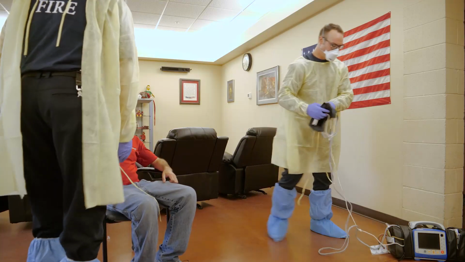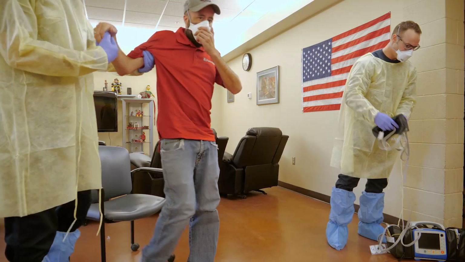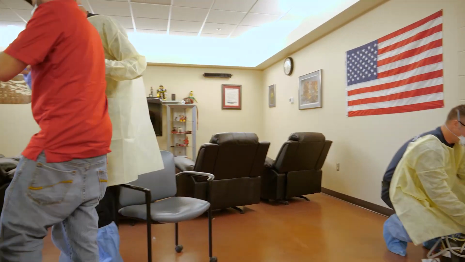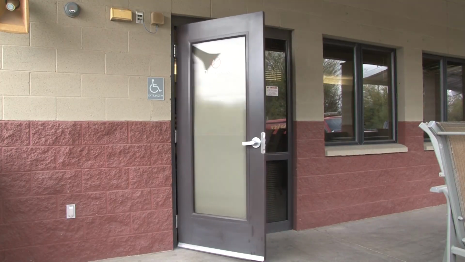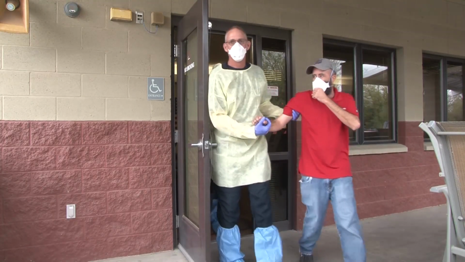Notice that boot covers are being worn. Limiting contact with the floor is one strategy for limiting the unnecessary introduction of pathogens to other environments, such as the ambulance or the station, via shoe movement.